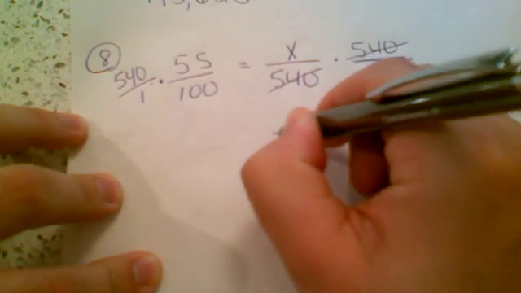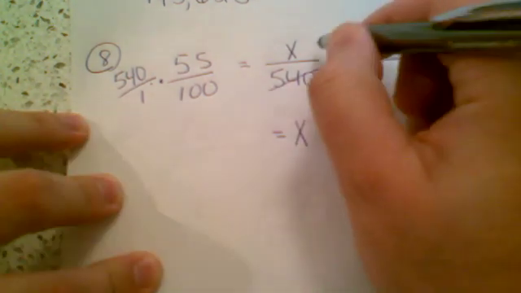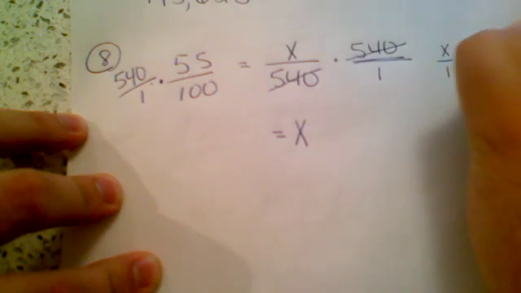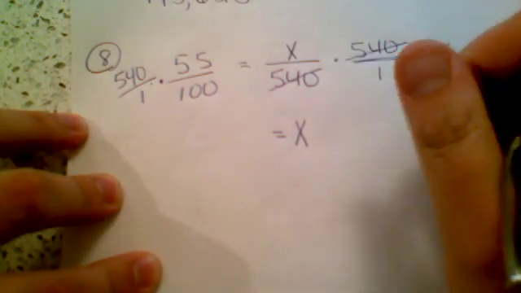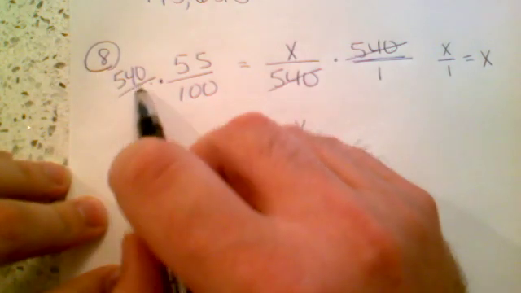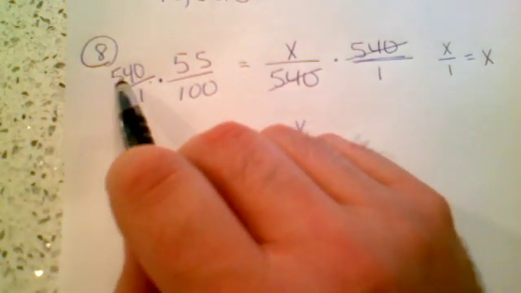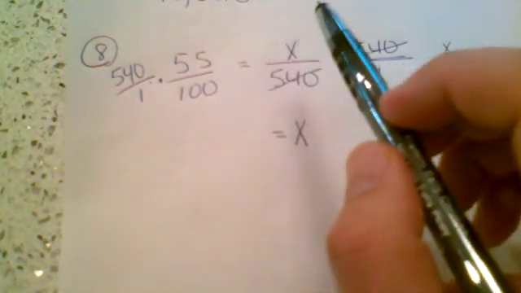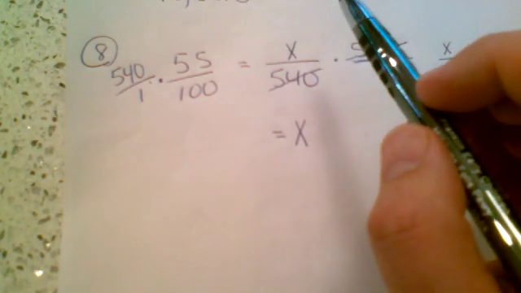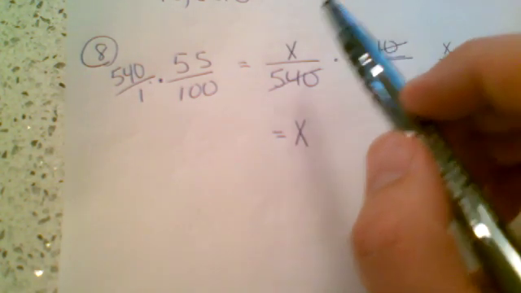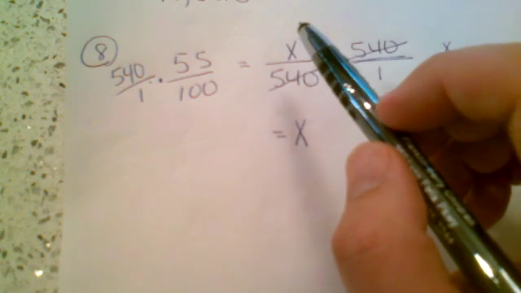So x is just left by itself. We have x over 1, you'll see, and we know that that just equals x. Okay. So on our calculators, we need to multiply 540 times 55 and then divide by 100.